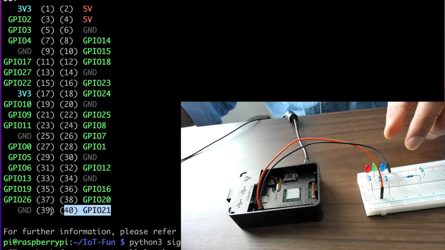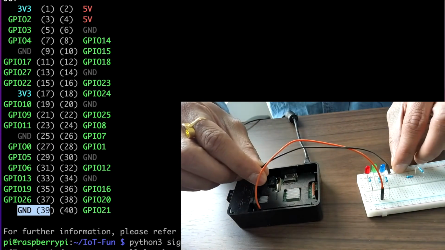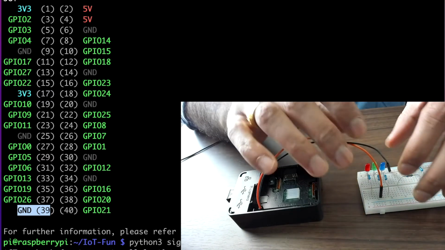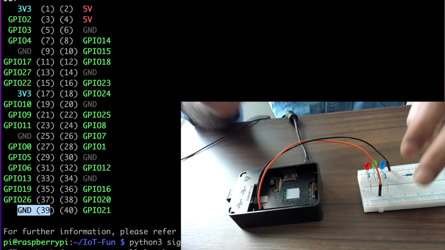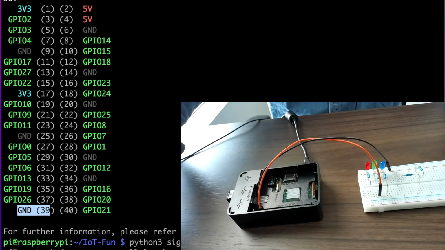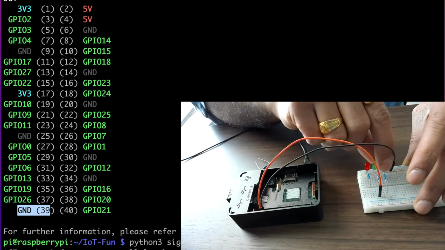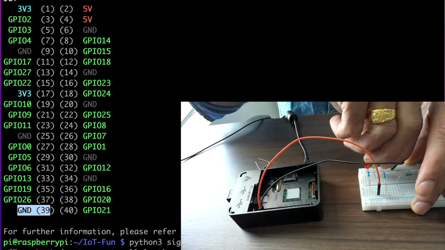Here, pin number 39. So this black wire denotes a ground. Okay, black wire denotes a ground. And how to connect your LEDs? As I have shown you, discussed before. So when you pick up an LED, you will see there are two legs.